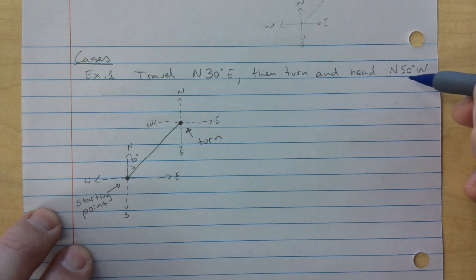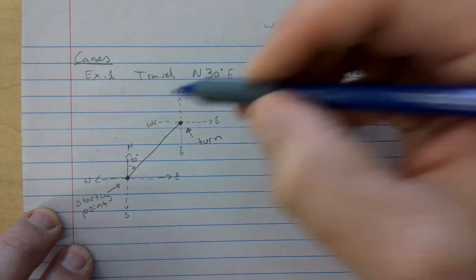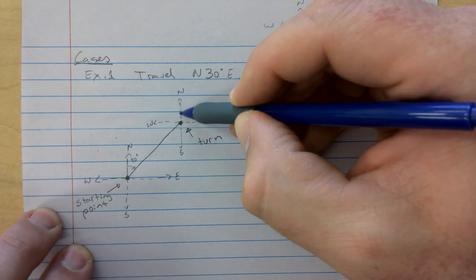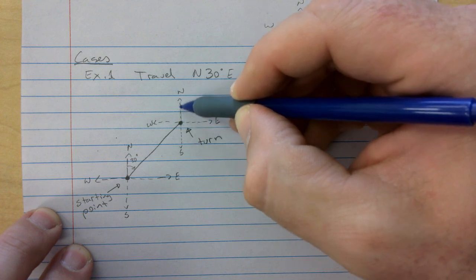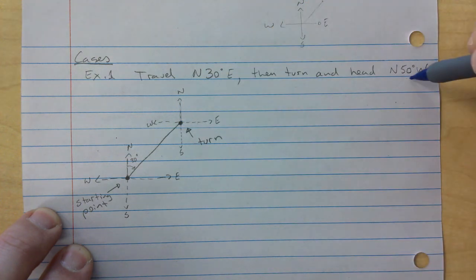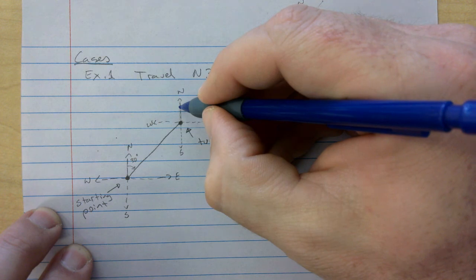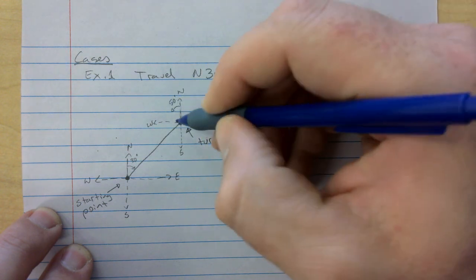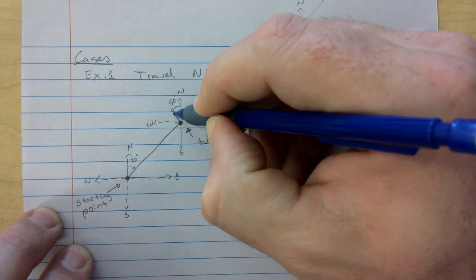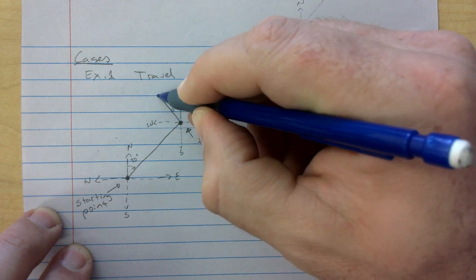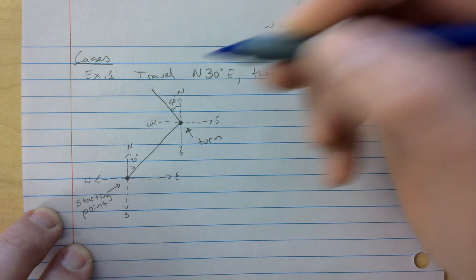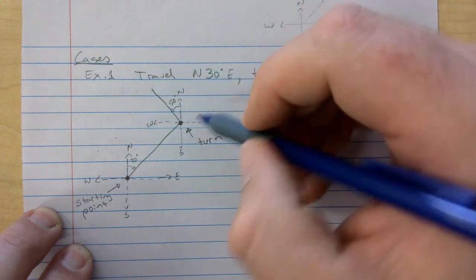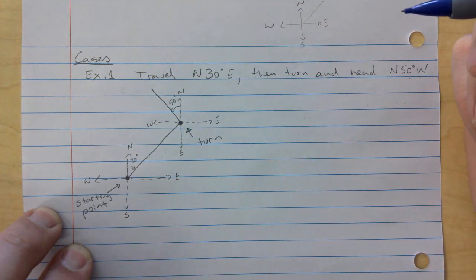And we're turning and heading north 50 west. So again, this is just your reference. I don't want you to really draw into it too much, but you're going to turn 50 degrees in the west direction, right? Towards the west. So it's 50 degrees there. And then you travel that way. Okay. So this is kind of what you would end up with.